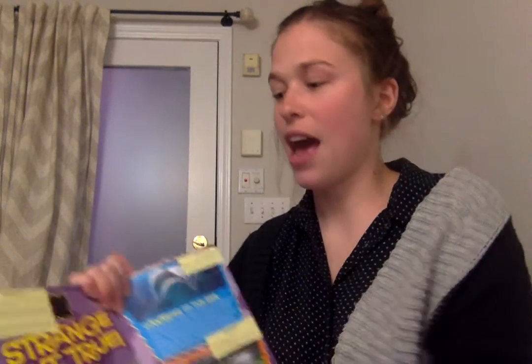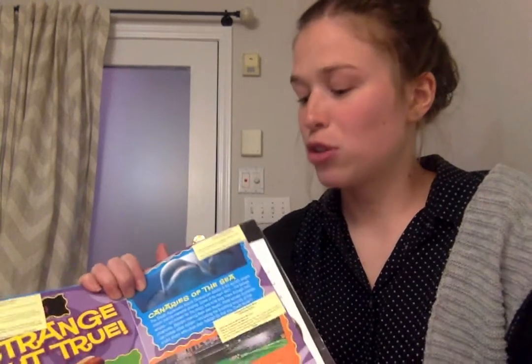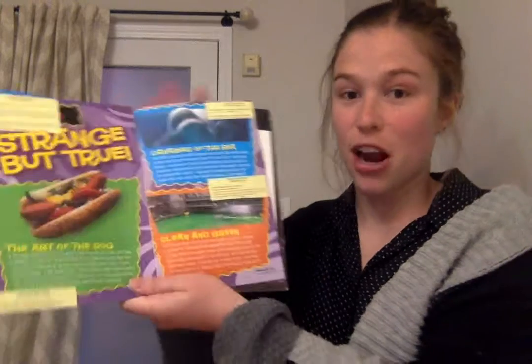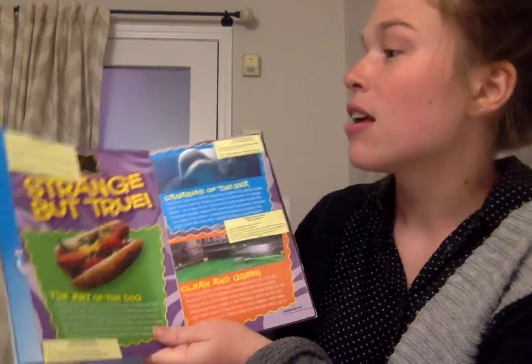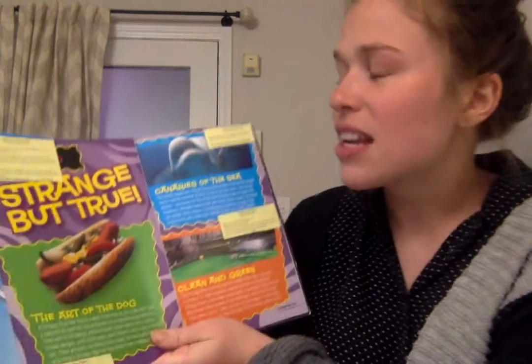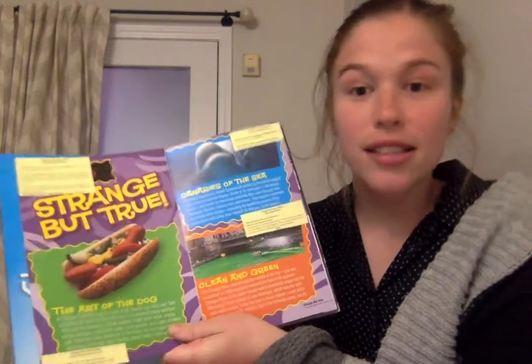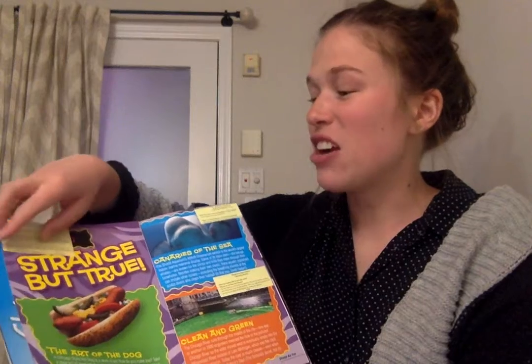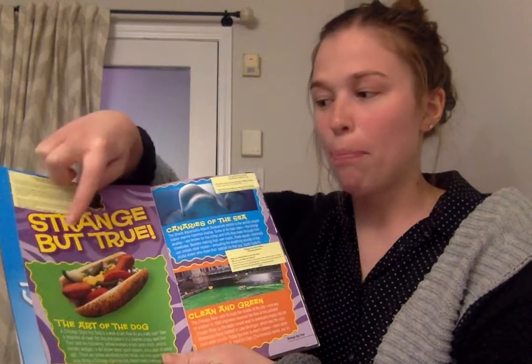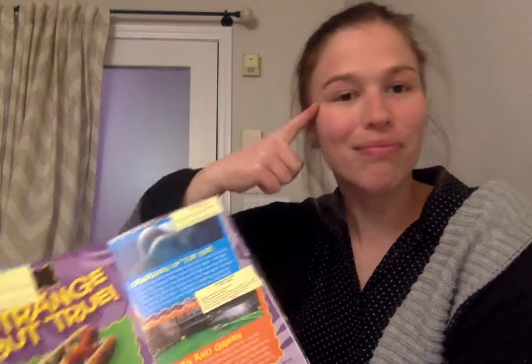Ooh, okay. This is super interesting. Sorry guys, it's hard to hold up this book. It's falling apart a little bit, but bear with me. So this is an interesting heading that we're seeing here. It's called Strange But True.